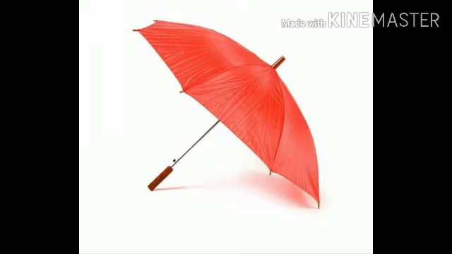The next example, what are you seeing in this picture? Umbrella, isn't it? So how many umbrellas are there? Only one. One umbrella means singular or plural? Singular. So what is the spelling for umbrella? U-M-B-R-E-L-L-A, umbrella, isn't it? Am I right? Yes, umbrella. So what is the starting letter of umbrella? U, isn't it? Does U belong to vowels or consonants? Vowels, isn't it? Very good.